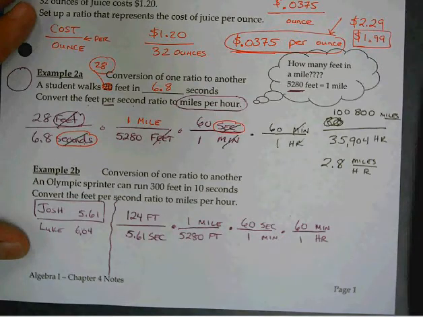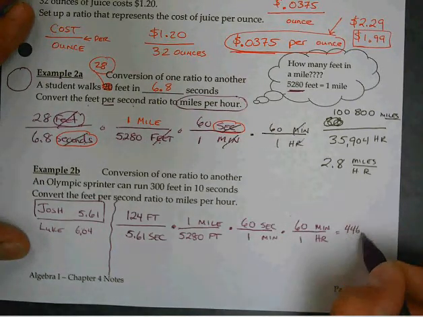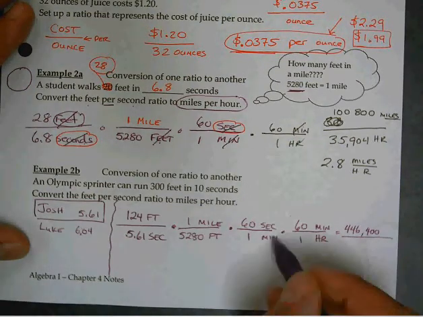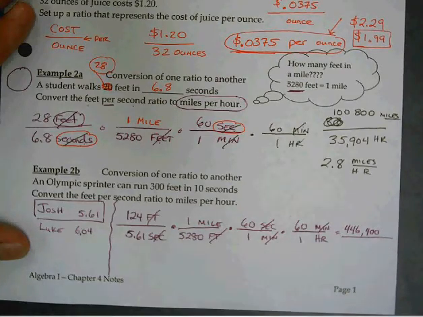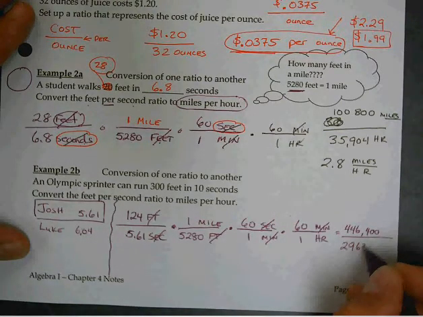124 times 1 times 60 times 60. We'll cancel in a sec. I get 446,400. Someone check me on that. My minutes canceled, my seconds canceled, my feet canceled. And on the bottom, 5.61 times 5280 is 29,620.8.